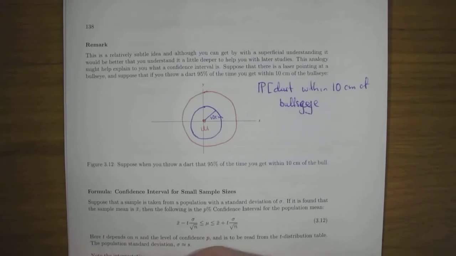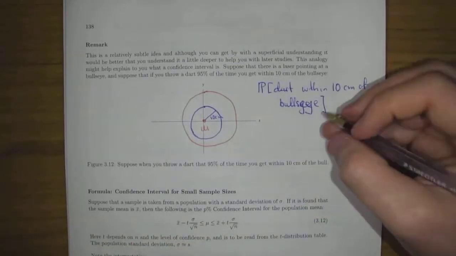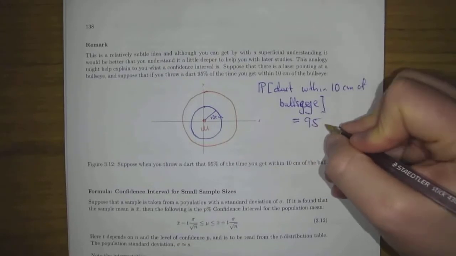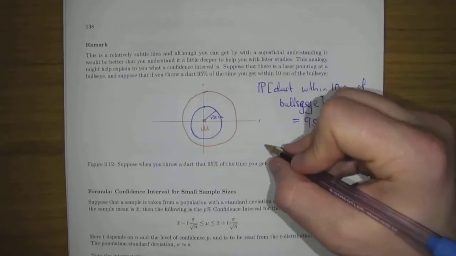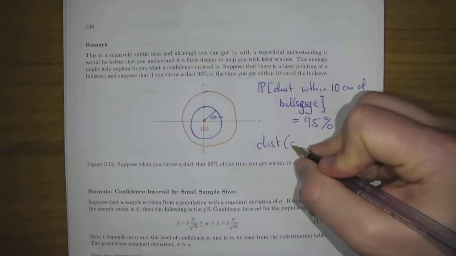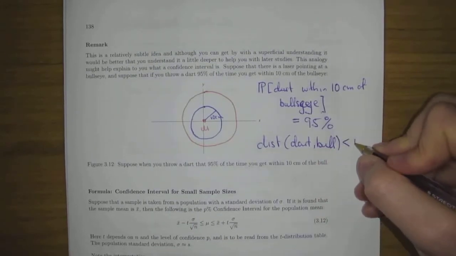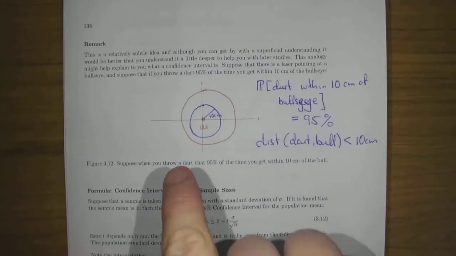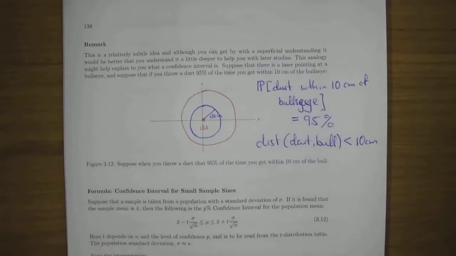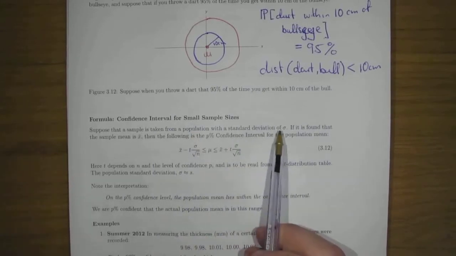If Cork City is within 10 kilometers of Glenmire, Glenmire is within 10 kilometers of the city. So the probability that the dart is within 10 centimeters of the bullseye is equal to 95%. And so 95% of the time, the distance between the dart and the bull is less than 10 centimeters. And this is how we're going to set it up. We're going to look at not the distance between the bull and the dart, but the other way around, which of course is equal. Okay, so we end up with a formula here, which you'll probably be using. Suppose that a sample is taken from a population with a standard deviation of sigma.